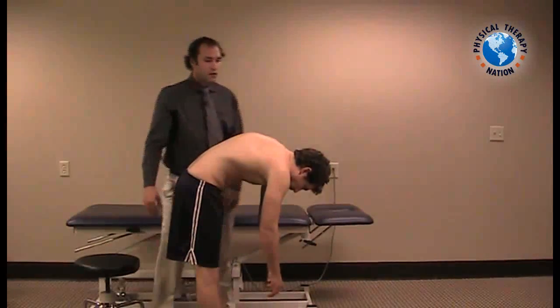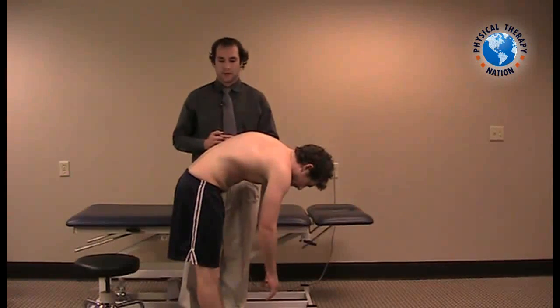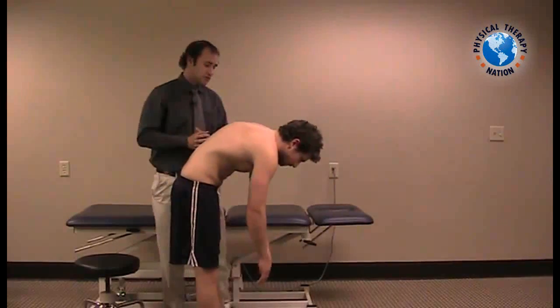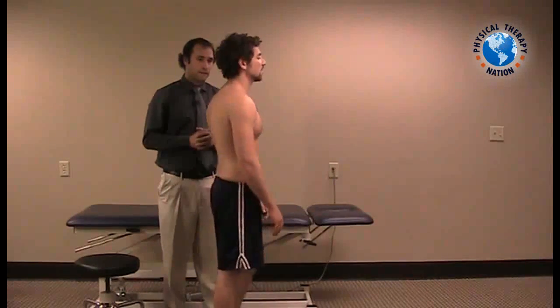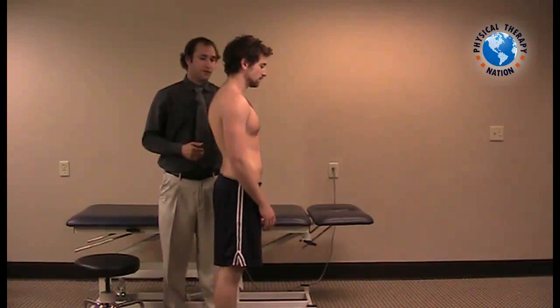All right, we're now entering active range of motion. Are you having any pain with that? No pain. No pain, so I'm going to provide some overpressure and try and rule out this region. Any pain? No, the hamstrings are tight though. Tight hamstrings, no pain in the low back. Go ahead and do me a favor, take one step forward, please.